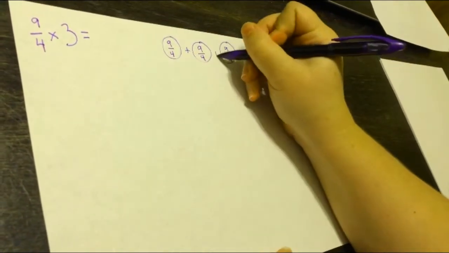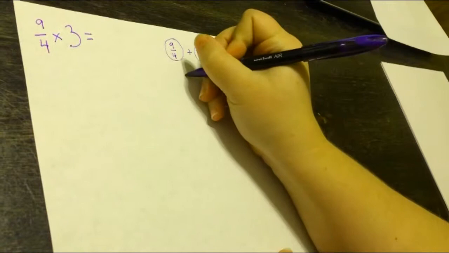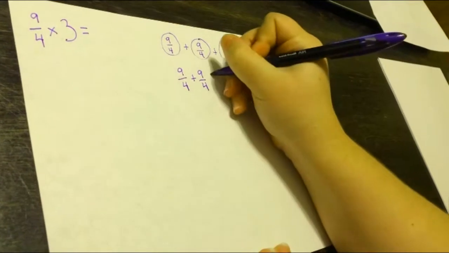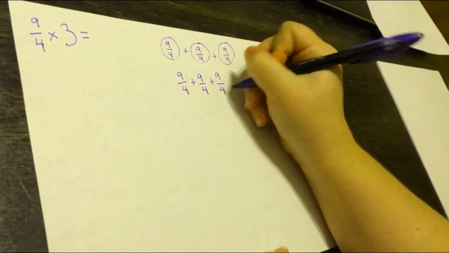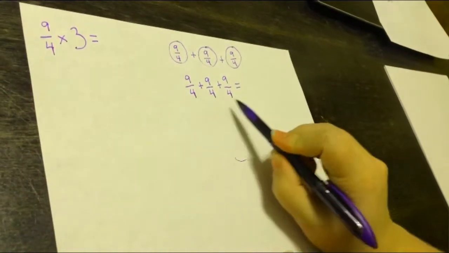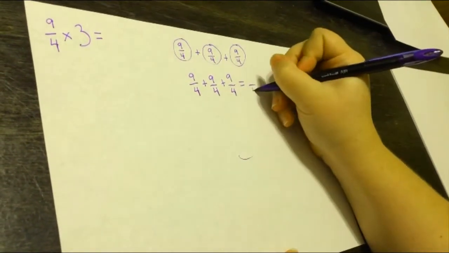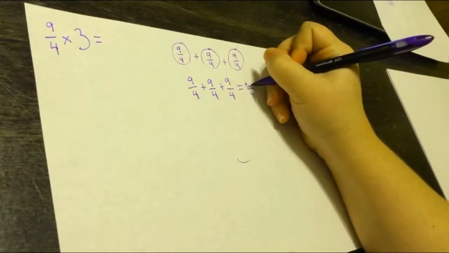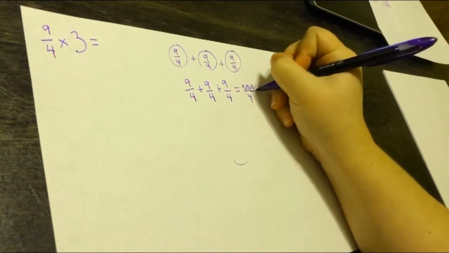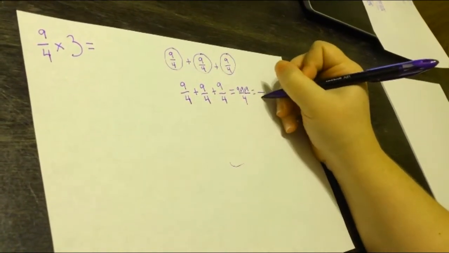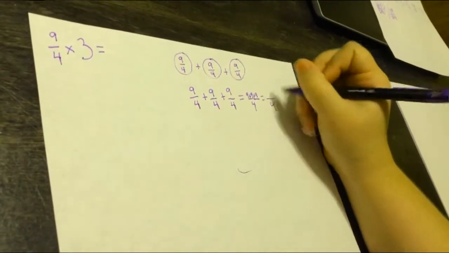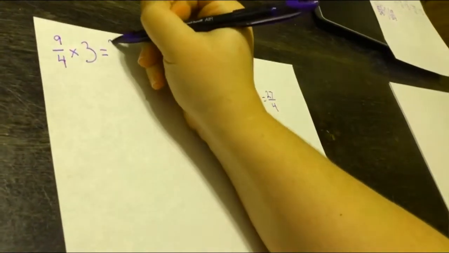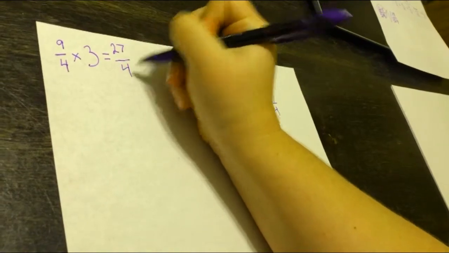I want to figure out what I have total. And that means that I'm looking for a sum. I'm adding these all together. So I have 9/4 plus 9/4 plus 9/4. My denominator is 4. It's going to stay the same. My numerator, I have a 9 plus 9 plus 9. When I solve what 9 plus 9 plus 9 is, I get 27. So my answer is 27/4. Yay!